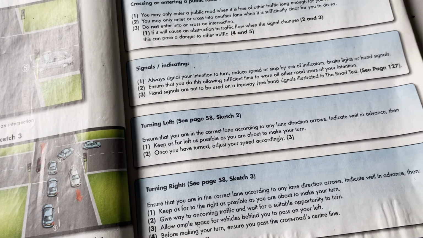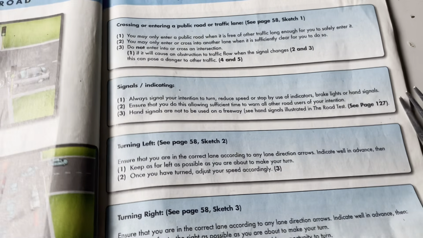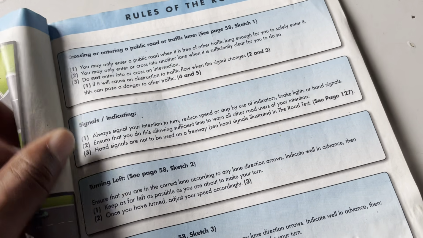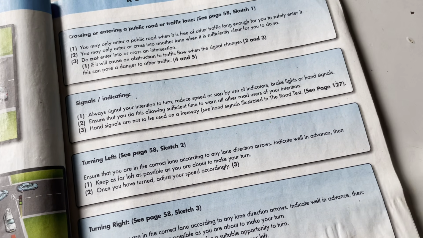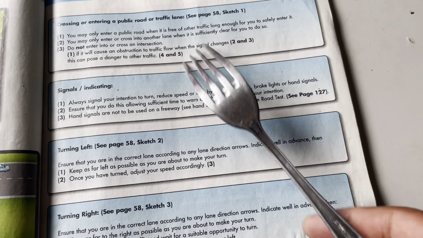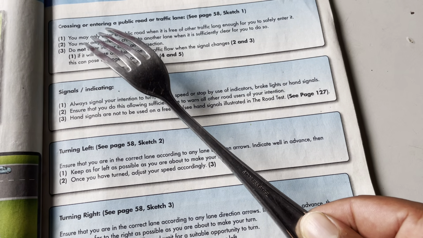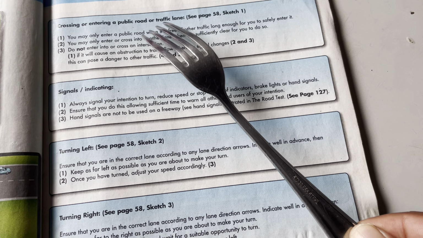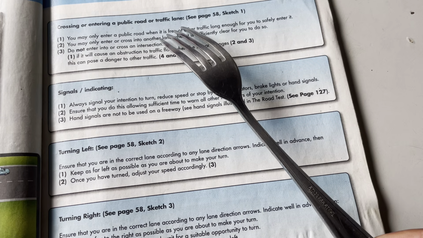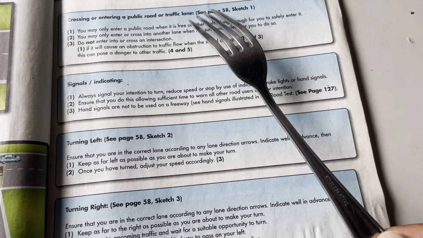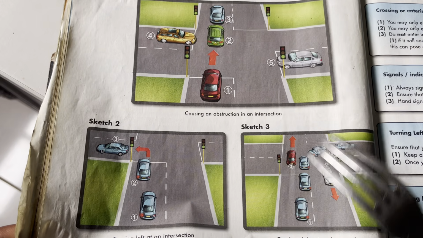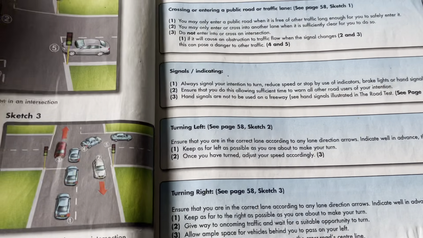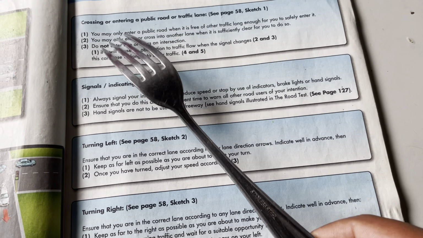Okay, let's come to this one. We come to crossing or entering a public road or traffic lane. They say see page 58. This is page 58. These are the sketches, the illustrations. But let's see what they are saying.